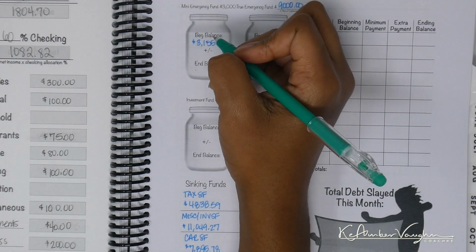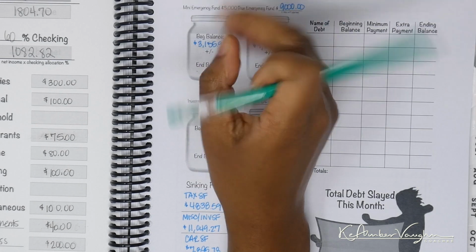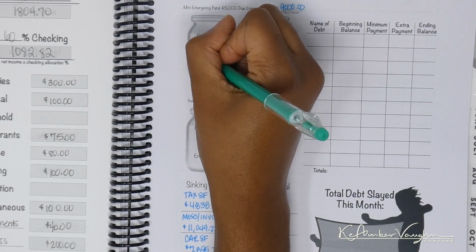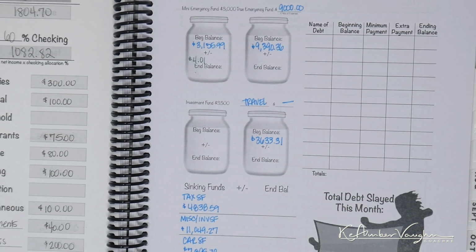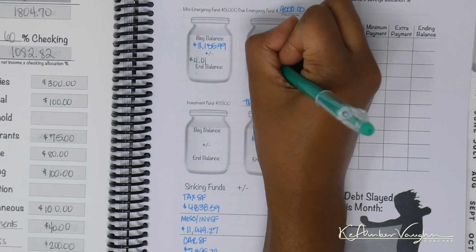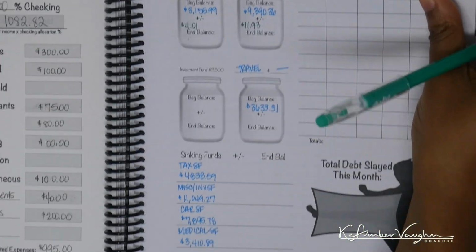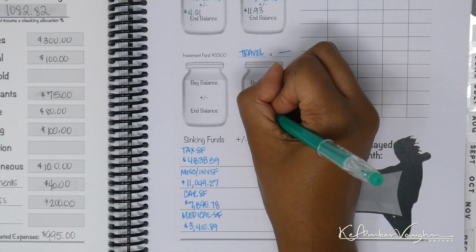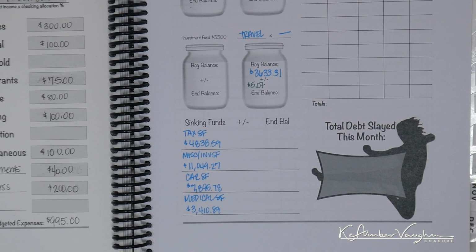Mini emergency fund. I earned, and I'm gonna write off to the side. I like to write off to the side in case I take something out of it, even though most of the time I'm not going to. So $4.01 is the interest there. The true emergency fund, the interest is $11.93. Travel sinking fund, the interest is $5.07. Tax sinking fund is, oh, you know what?